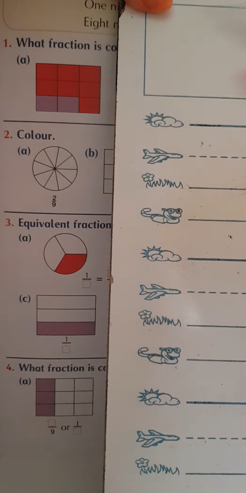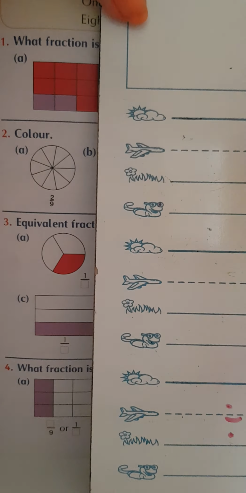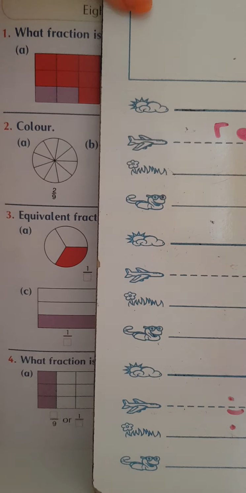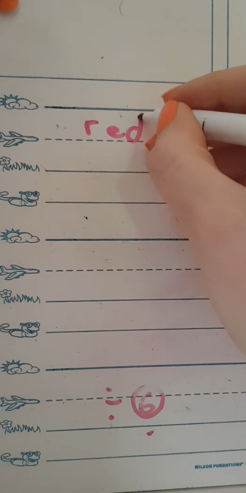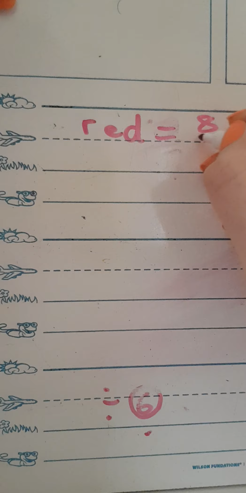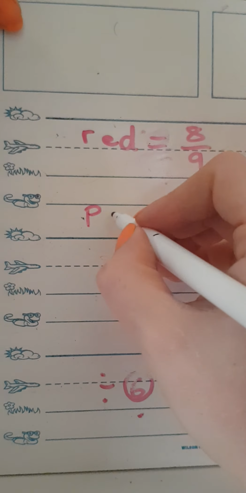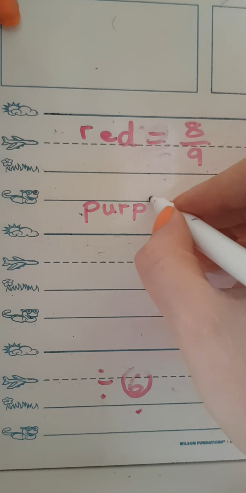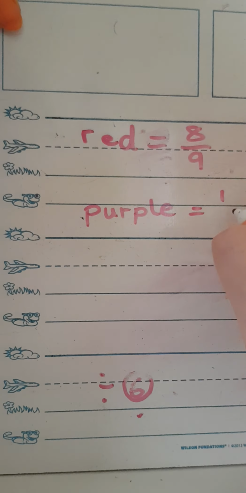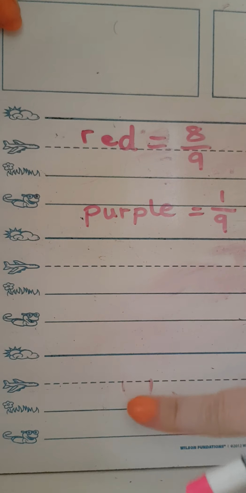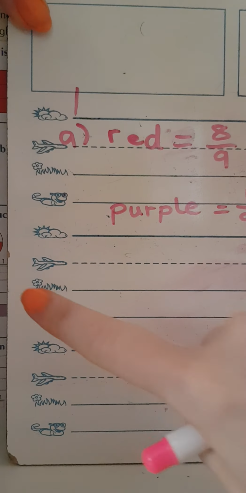I'm going to pretend. I can see that it's not 8, but let's pretend 8 of them are red. I would write red equals 8 out of 9 parts, and purple equals 1 out of 9 parts. So whatever it is, you just draw it in like that with the 2 colours. That'd be 1A. Now that's not the answer this time, so just check it yourself.